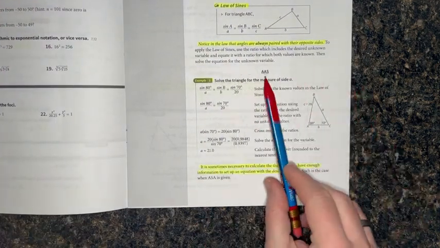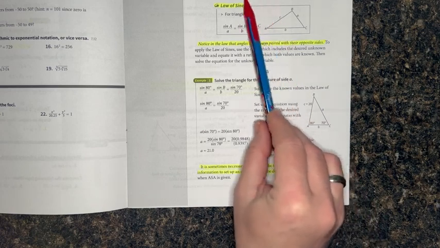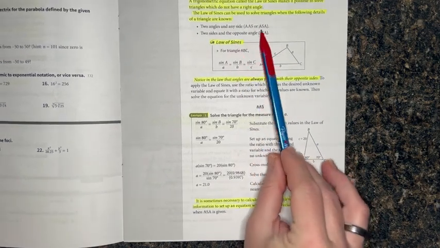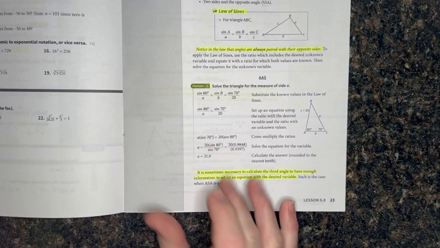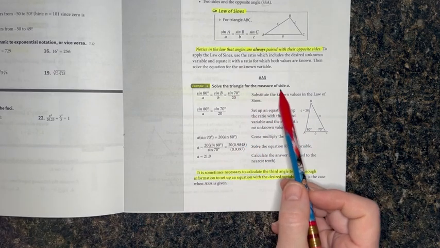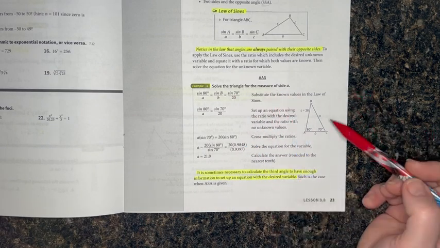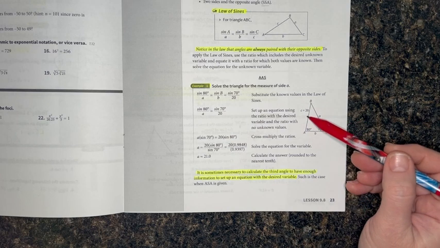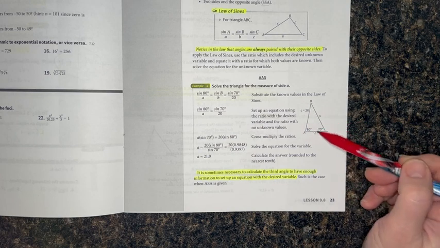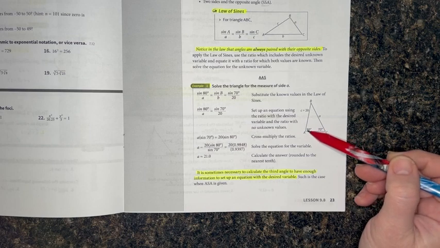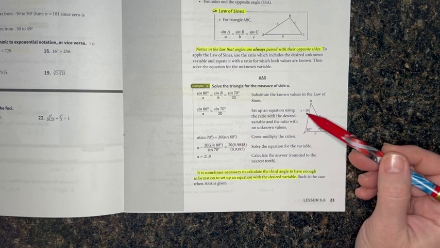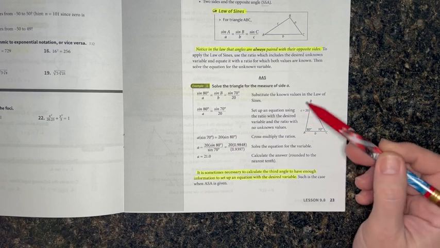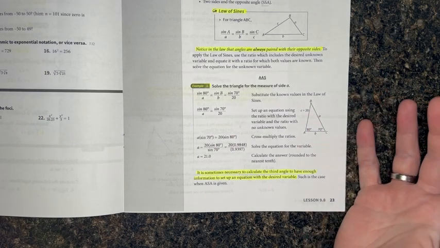Okay, so we have an angle angle side that fits our needs. It says solve the triangle for the measure of side A. So here's our triangle, right? We have angle, angle, side. Here's an angle, we're walking around, there's the next angle, we went to the very next side, and we have that piece of data. So we have enough information.